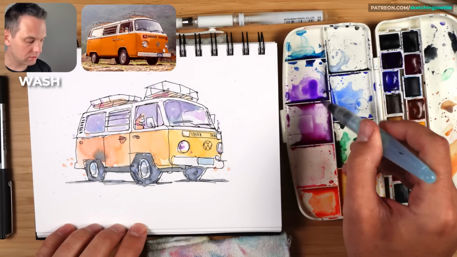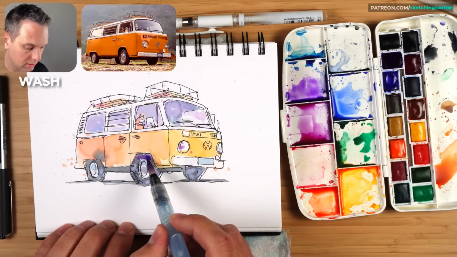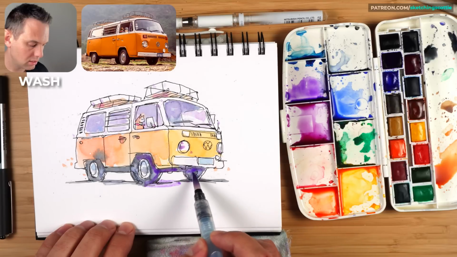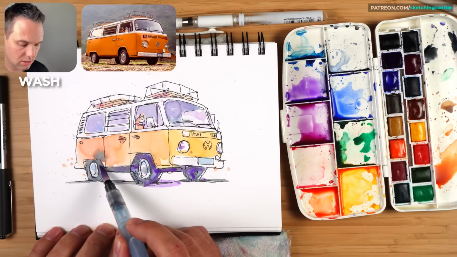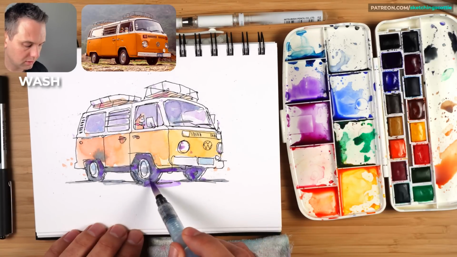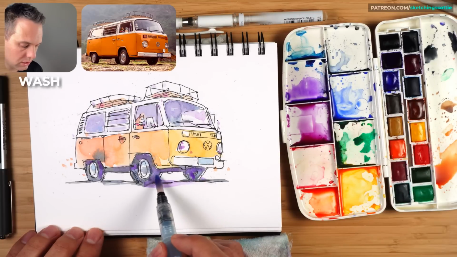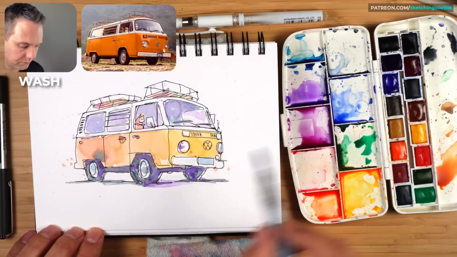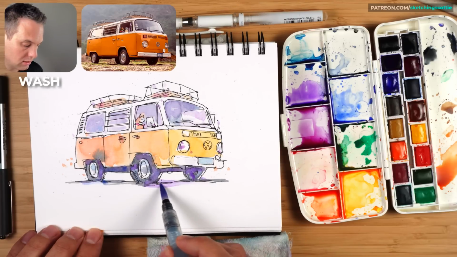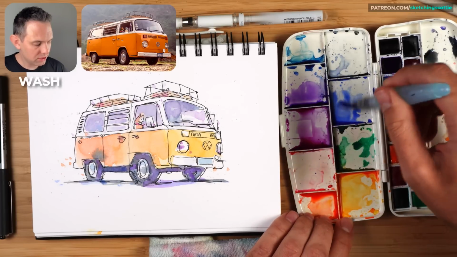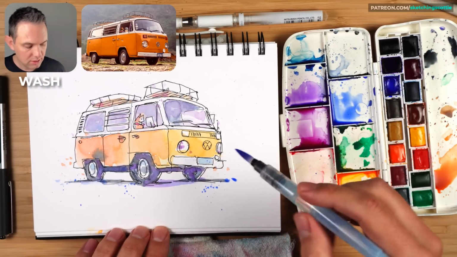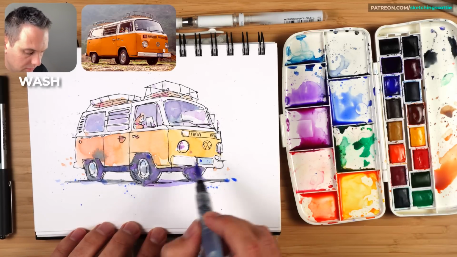Okay, then as we get down to the bottom, we can use the violet to go in where the darkest shadows are. Okay. And we've also got ultramarine. So a bit more here, ultramarine, and then okay. This gives it a lot of nice dynamic feeling there.